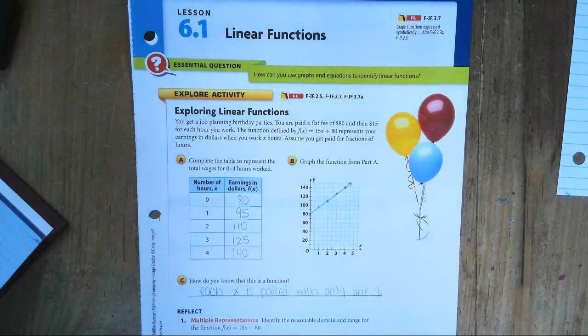Alright guys, so we're going to go ahead and start lesson 6.1, which has to do with linear functions. As you can see from the top of your page, which is on page 155 of your textbook, it says, how can you use graphs and equations to identify linear functions? So this first part that has to do with the explore activity is very simple. It's based off of the last lesson that we did, or the last module from module 5.